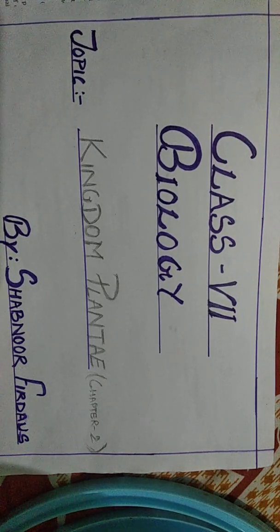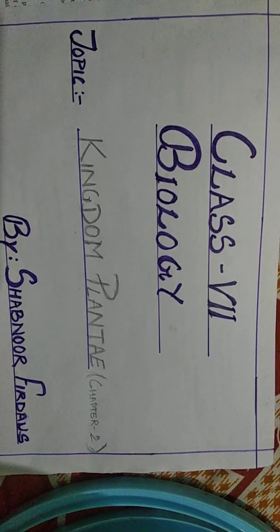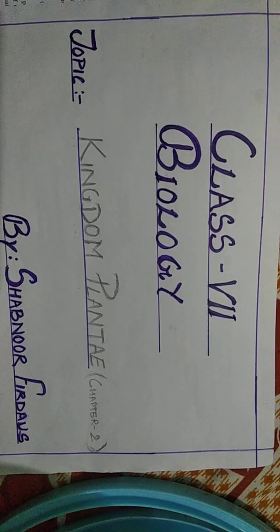So the next one is kingdom Fungi. Kingdom Fungi constitutes of multicellular eukaryotic living organisms which look like plants but they are not plants. They are multicellular means they are made up of more than one cell. They are eukaryotic, they have the advanced type of nucleus. Their nucleus is enclosed in the nuclear membrane.